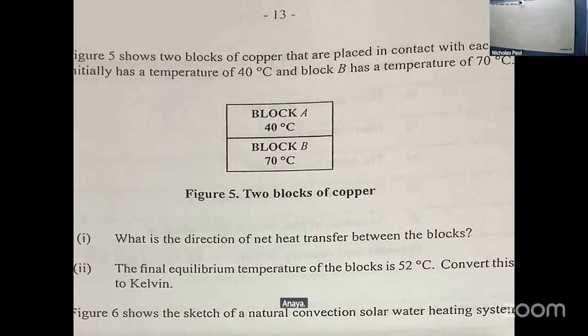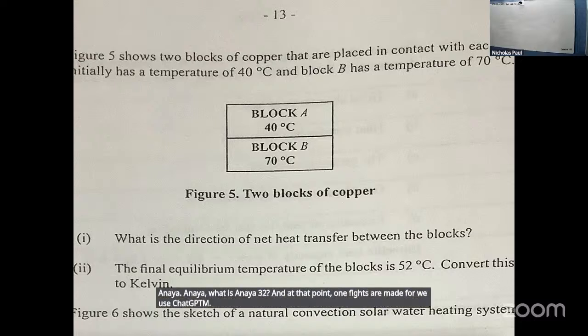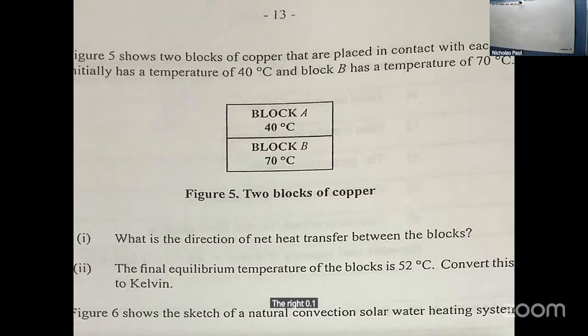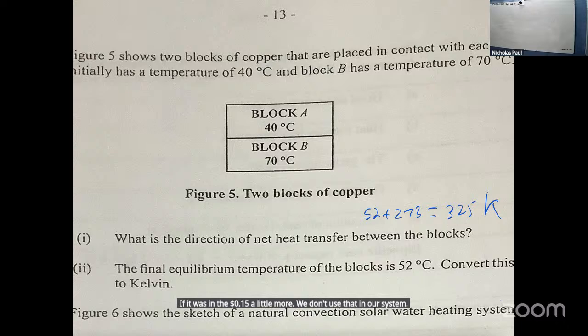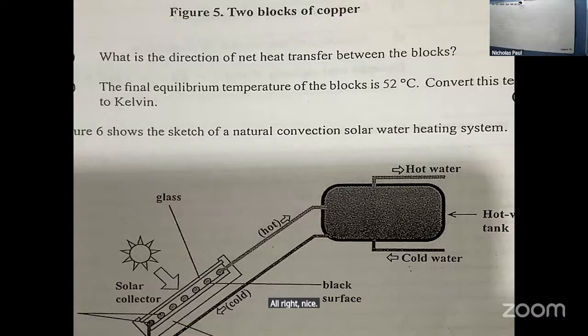Anaya, what is 52 in Kelvin? Anaya said 325.15 using ChatGPT. 0.15 is the exact value, but at CSEC we will have to use 273. So it's 52 plus 273. How much? 325 Kelvin. If you put in the 0.15, that's a little more accurate, but we don't use that in our CSEC.